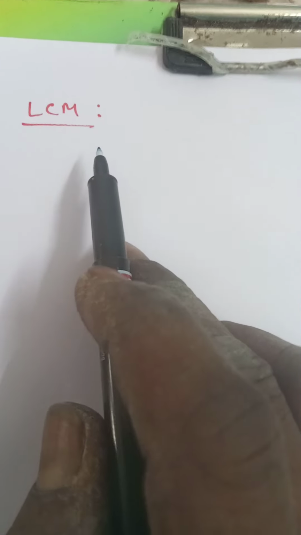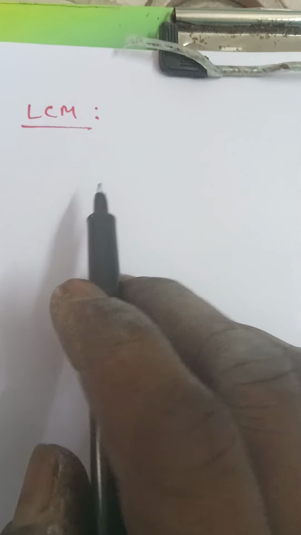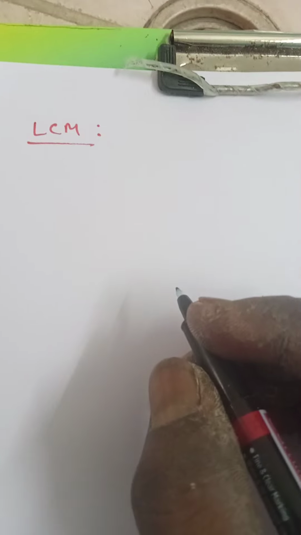In this video, we are going to learn how to find the LCM of two or more than two numbers. The different methods, we will discuss all the methods. The first method is the division method, and the second method is the prime factorization method. Now we will consider one example here.